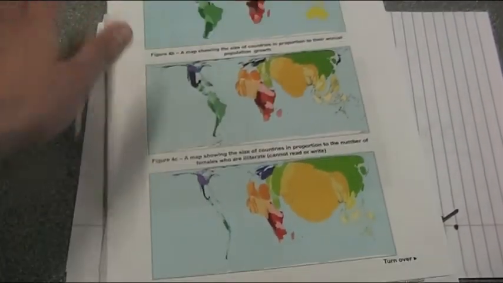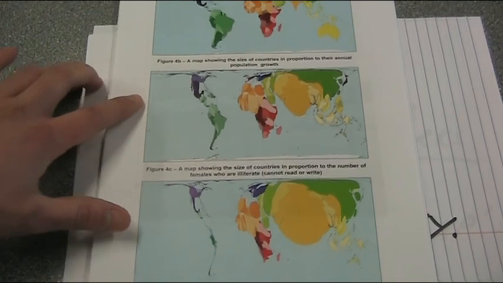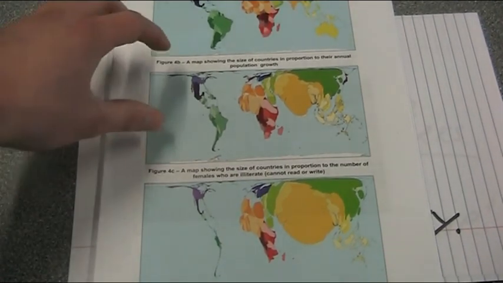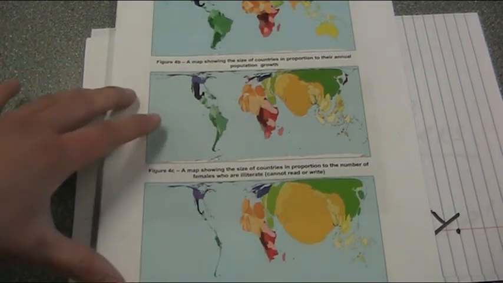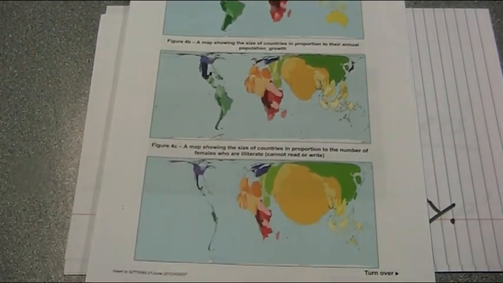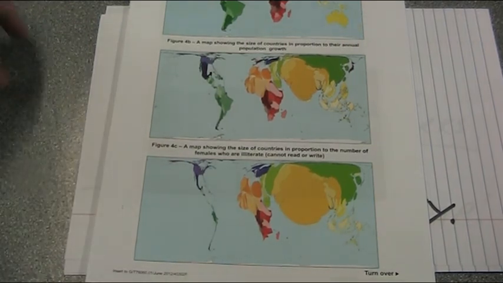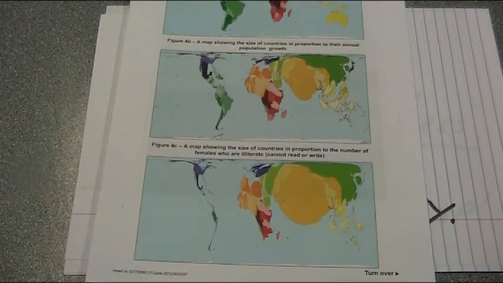that you're used to. Now in these particular maps you had one map that showed the size of the population and one map that showed the proportion of females that are illiterate, so they can't read and write, and the question asked you to pick up on the links between the two. Now on these particular maps, the skinnier the fewer, and the fatter the more. So the fatter the countries on the top map, the higher their annual population growth, and the fatter they are on the bottom map, the higher proportion of those that are illiterate.